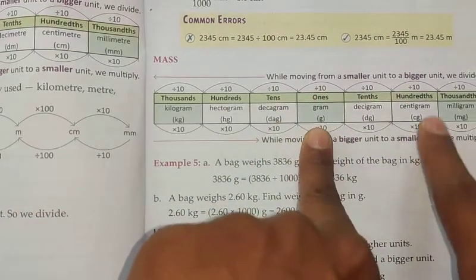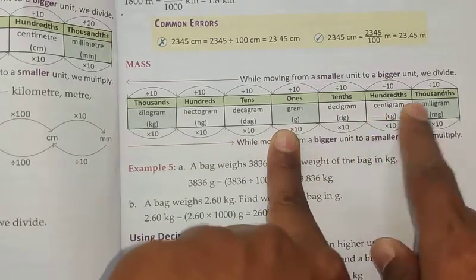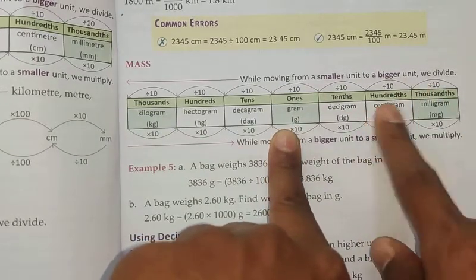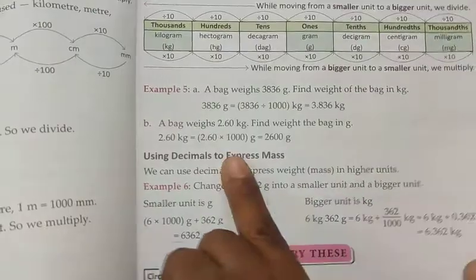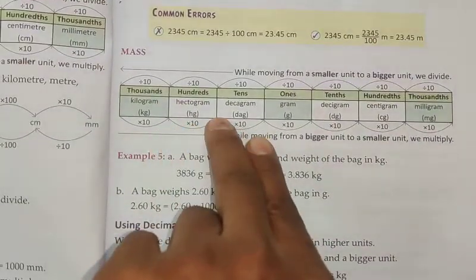If you are converting gram to centigram, you need to multiply 1, 2 means 100, and centigram to milligram you need to multiply by 10 only. Same thing is here, but you just have to remember when you have to multiply.